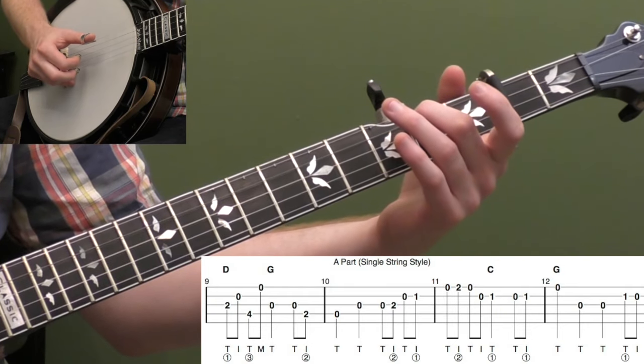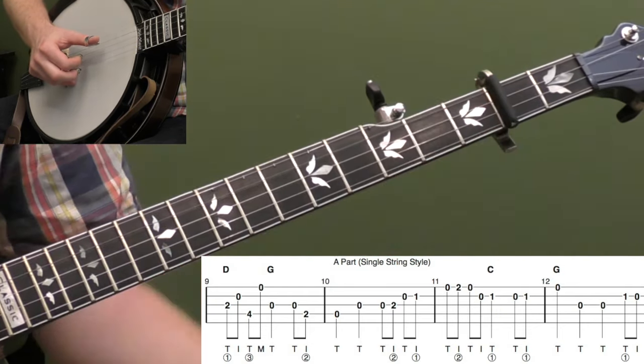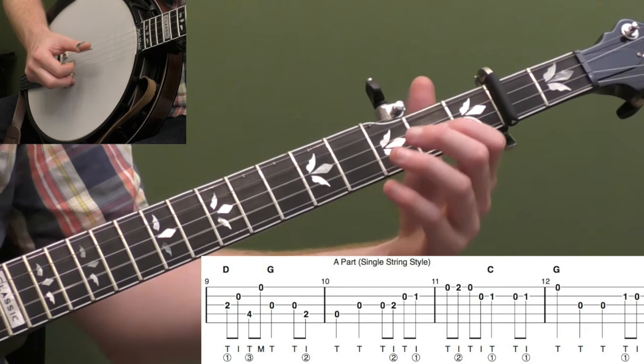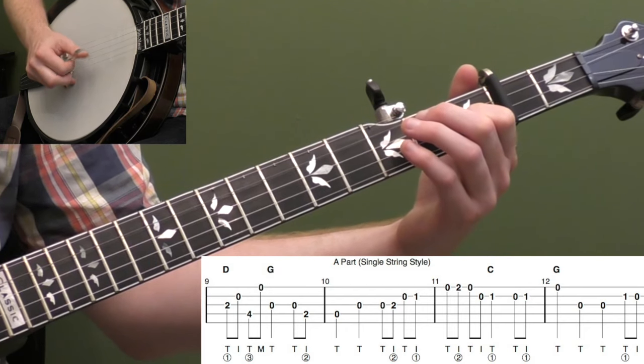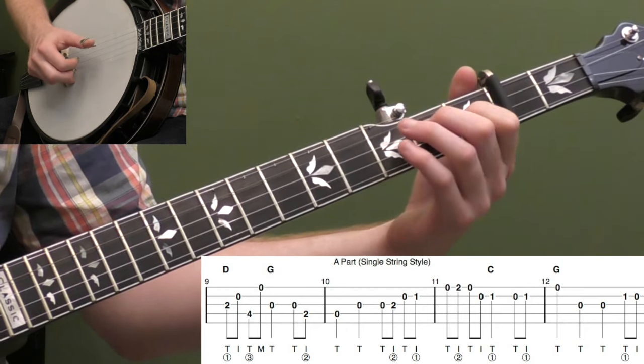And then measure 10 is our opening melody line. Open 4th string, open 3rd string, both with our thumb. And then we're going to walk up those notes of the scale. Open 2, thumb, index. Open 1 on the 2nd string, thumb, index. And then open 2 on the high string, thumb, index. Back to the open 1st string, open 2nd string with your index, and then 1st fret. Thumb, index all the way on that run.